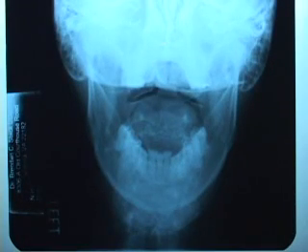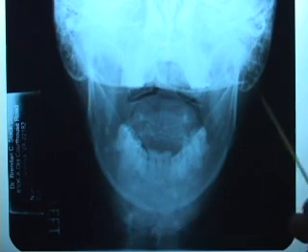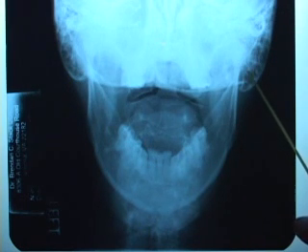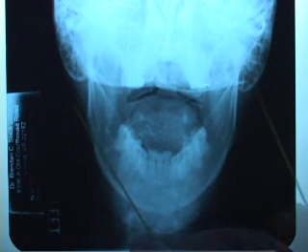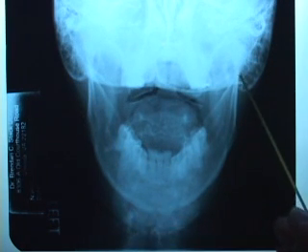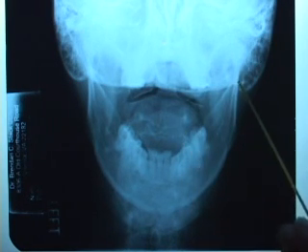This is this patient's frontal x-ray. You can notice that the mastoid processes of her temporal bone are not equally aligned. This one on the right side is caved in and closer to the midline than the left. These temporal bones contain the glenoid fossas, so you can see that the glenoid fossas are not lined up symmetrically either.